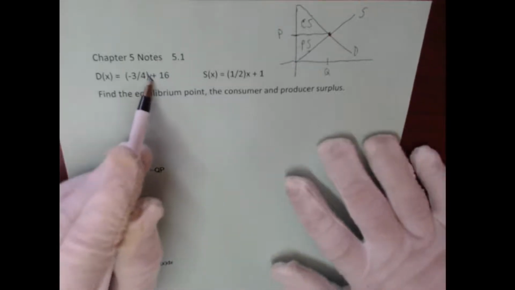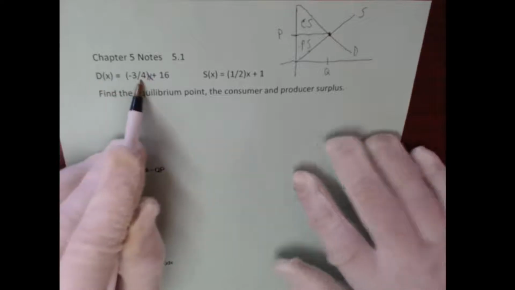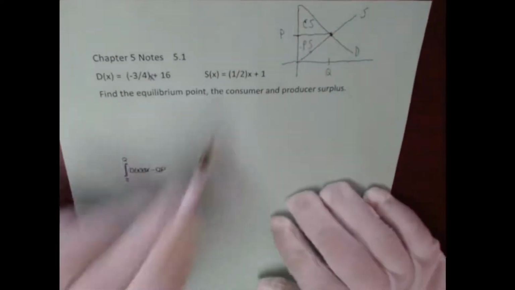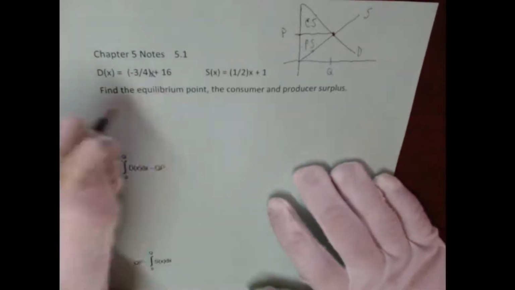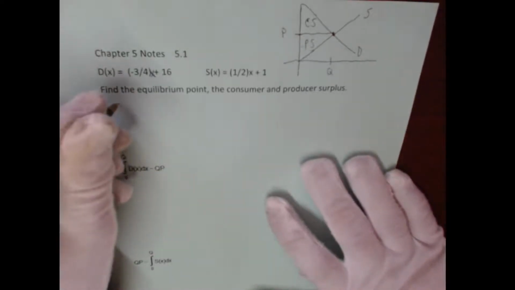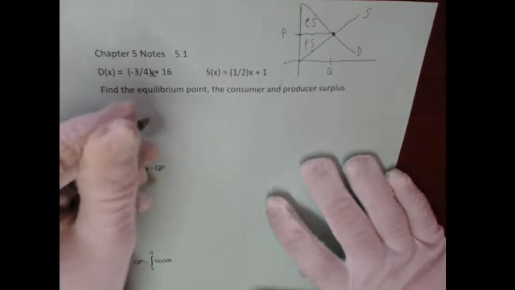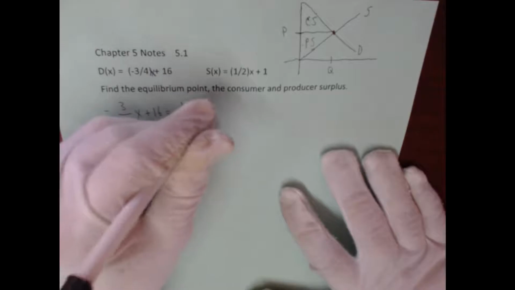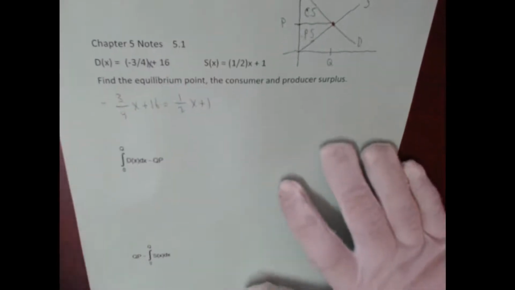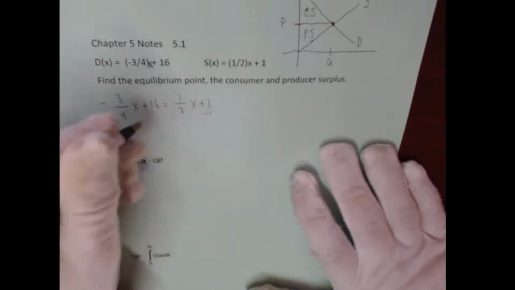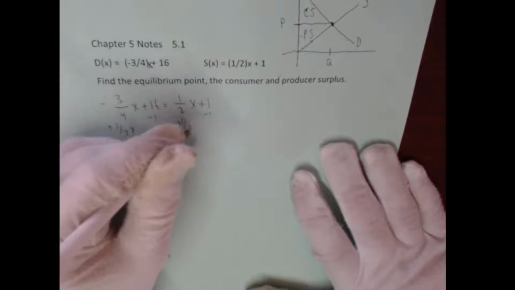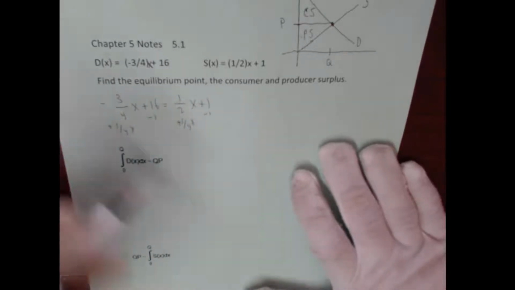So I left off an x on the notes, but there should be an x right here. You see our demand curve has a negative slope, as we're used to, and the supply curve has a positive slope, as we're used to. So the first thing to do is to find the equilibrium point, and that is as easy as just setting the two equations equal to each other. So if I move the 1 over, and add the 3/4 x, we should find our equilibrium point.